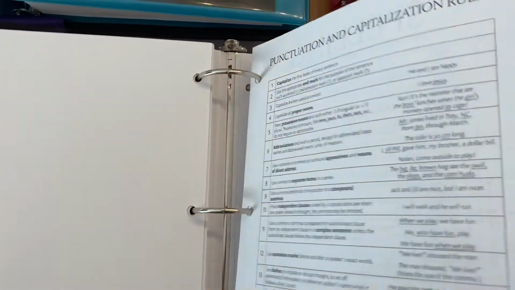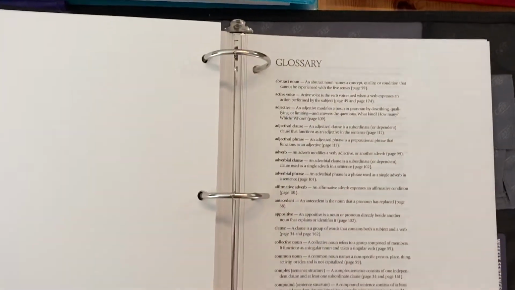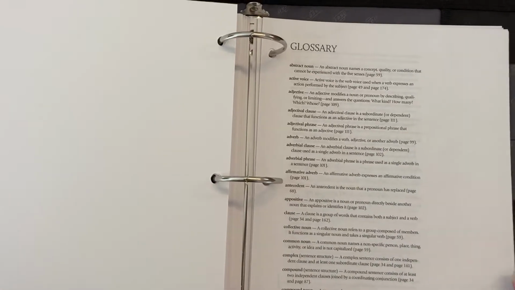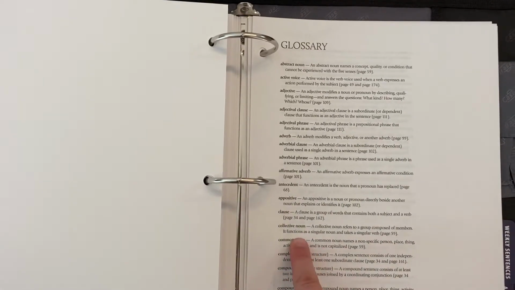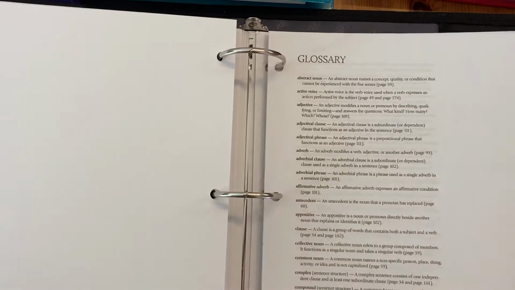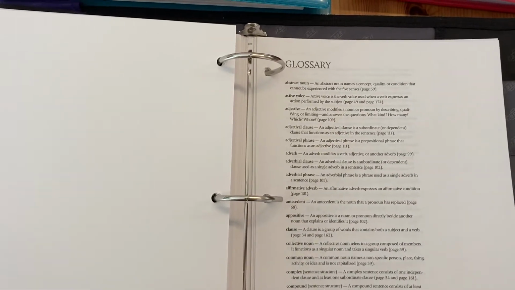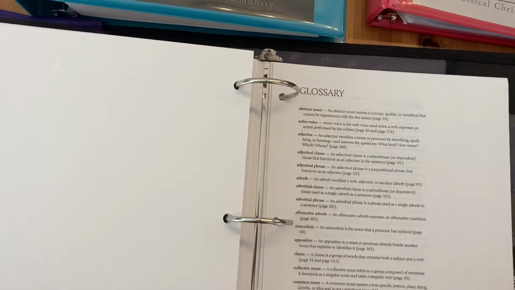Then you have the glossary, and this just defines our terms. So it's pretty helpful if you're new and you're like, what is a collective noun? Well, there is the definition for you. And then this is really important. This is our weekly sentences.